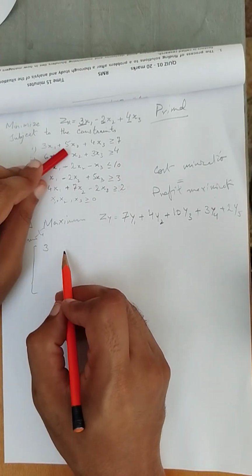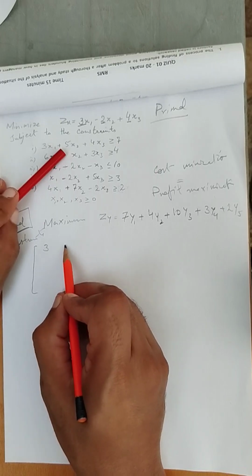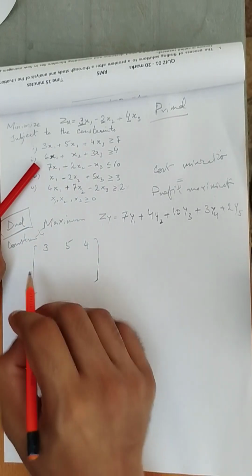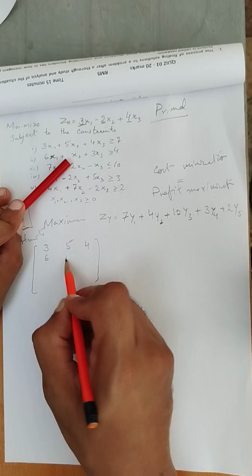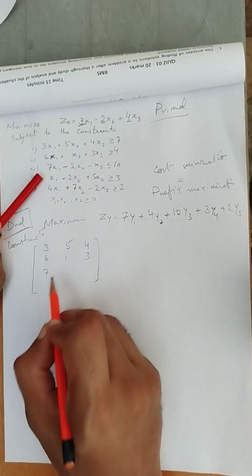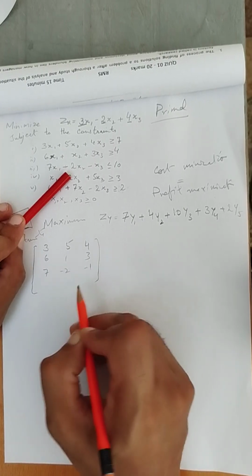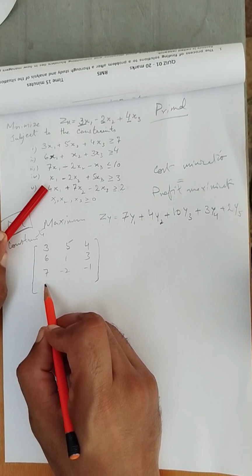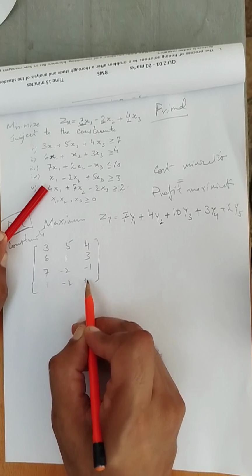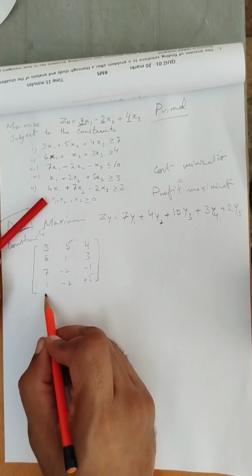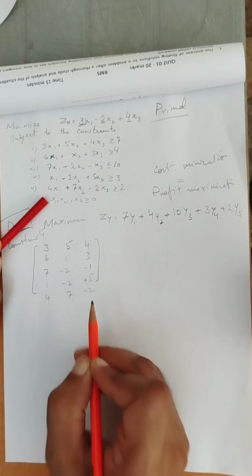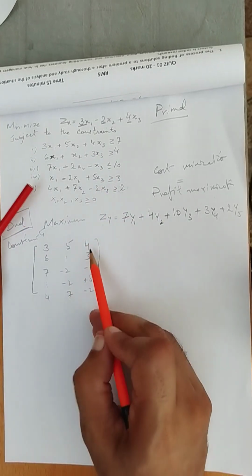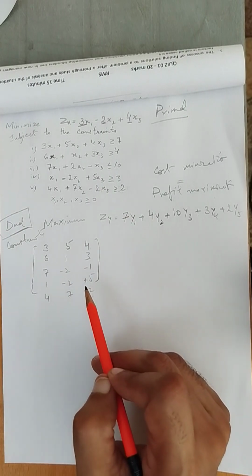That is 3, 5, 4, okay, 6, 1, 3, 7, minus 2, minus 1, and 1 minus 2 plus 5. The last one is 4, 7, minus 2. So 1, 2, 3, 4, 5, and these are 1, 2, 3, 4, 5, just to validate.